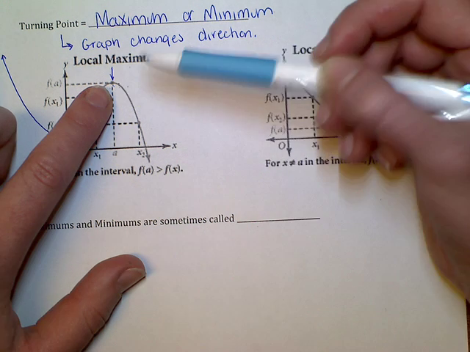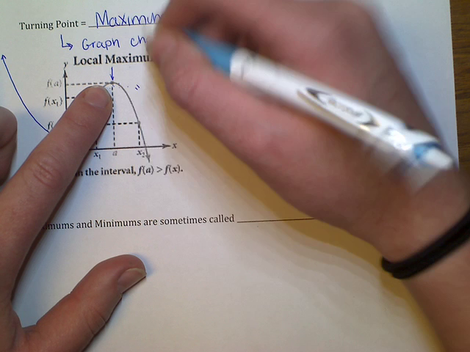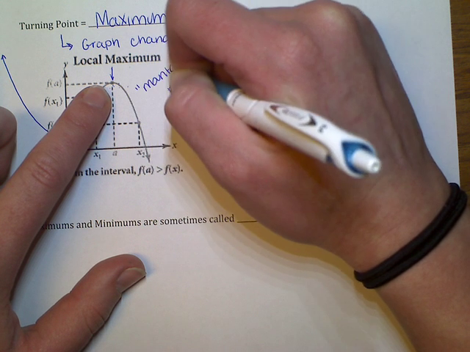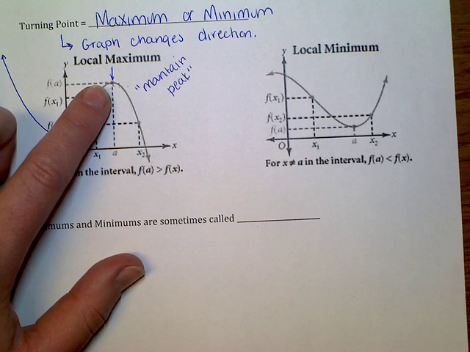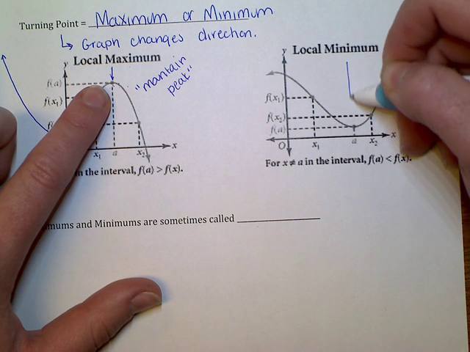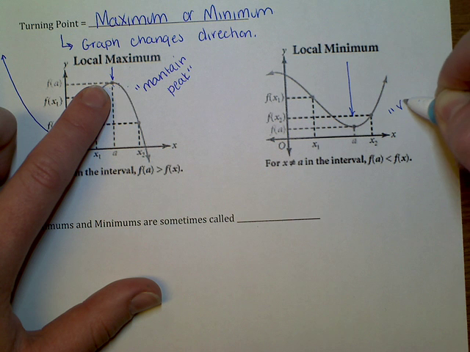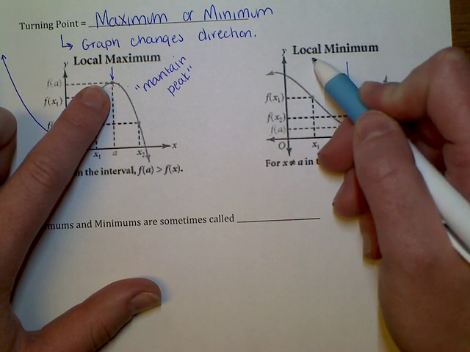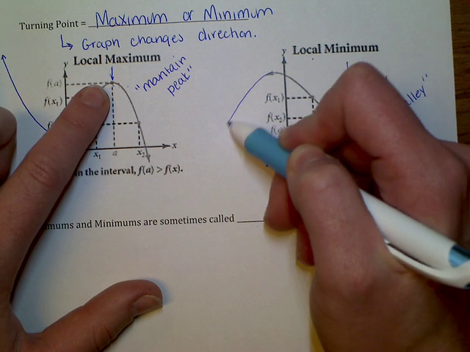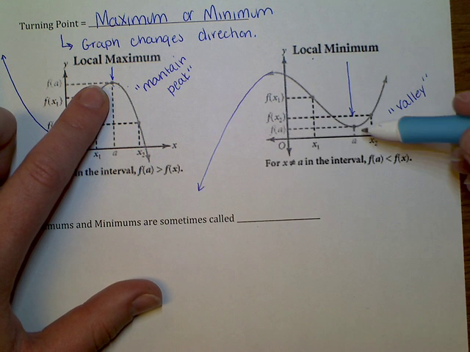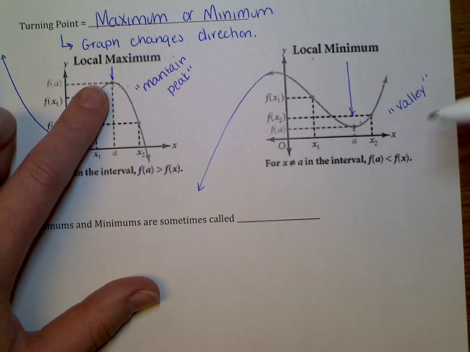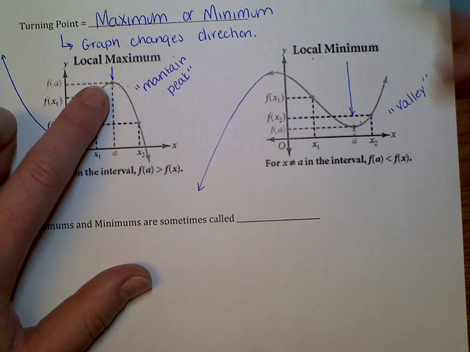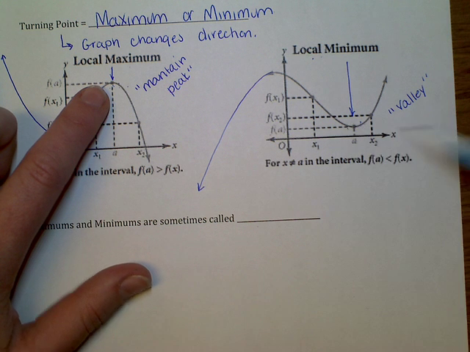But I think it's important for right now that you realize that every mountain peak on our graph is going to be a max, and every valley is going to be a minimum. It might be a local min if the graph eventually goes lower than that particular point. It might not be the lowest point, so we call it a local min, but it's certainly lower than the points around it. It's forming a valley.